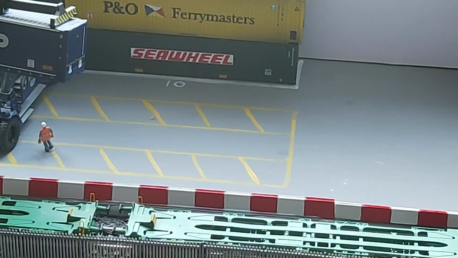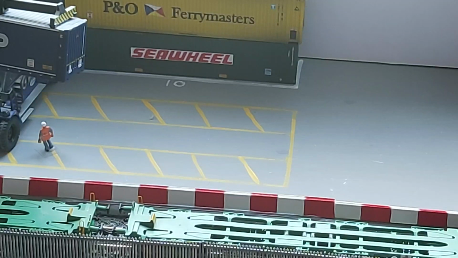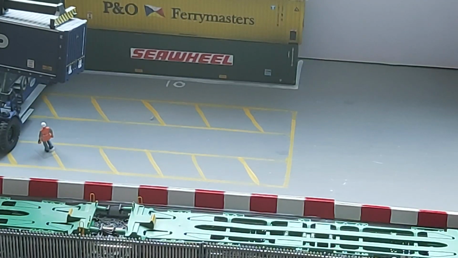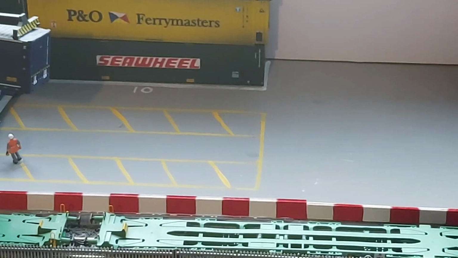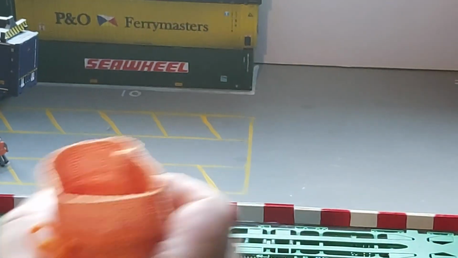So let's get on with the game and let's load the train. This should be fun. So I'm just going to start by throwing the dice and see how we go. Let me show you where we are. We're going to start right up at the front of the train all the way to the back, and we're just going to throw it in this corner and see what we get.